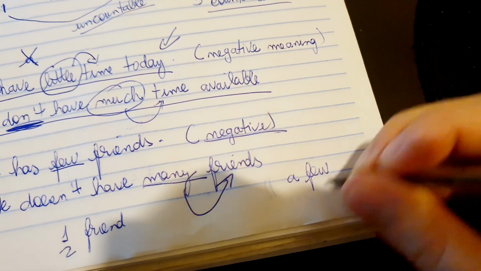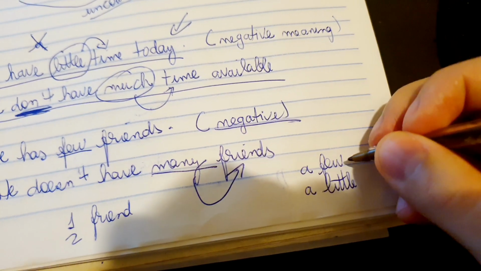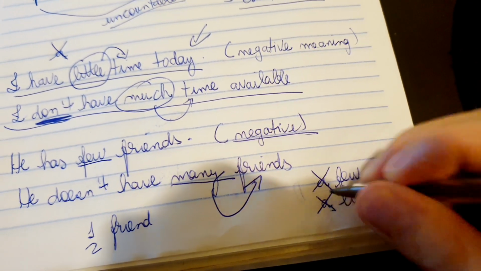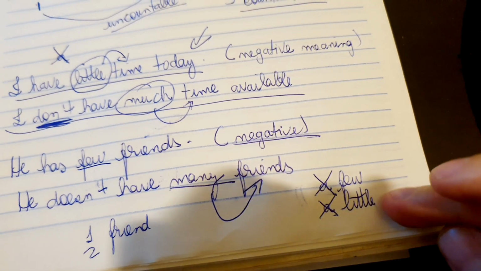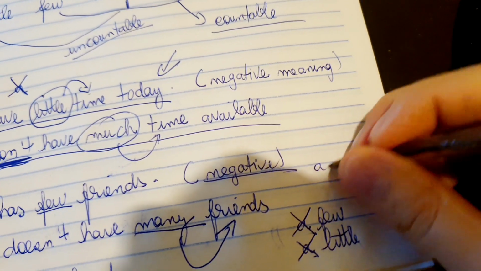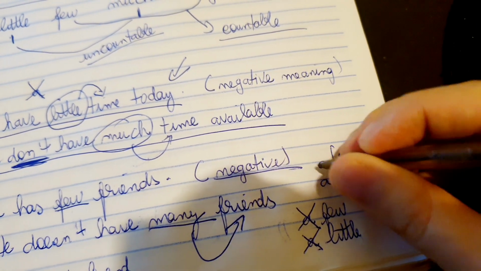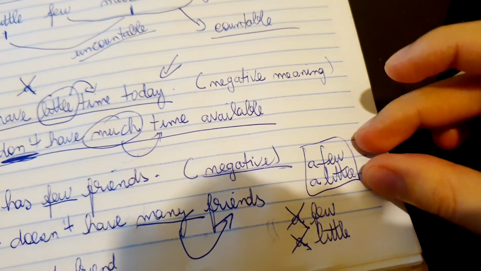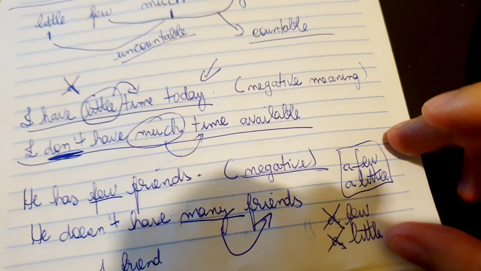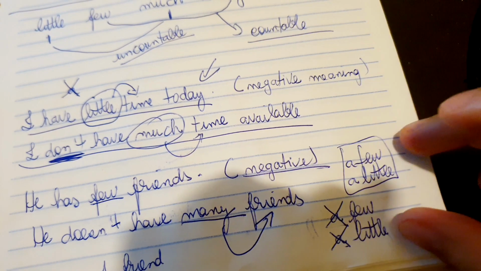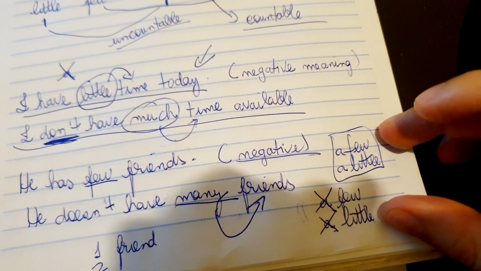You can also use a few or a little, but when you use just few and little, the meaning is negative. And when you use a few and a little, the meaning is positive. But it doesn't apply to all situations, as we have stated last video, right?